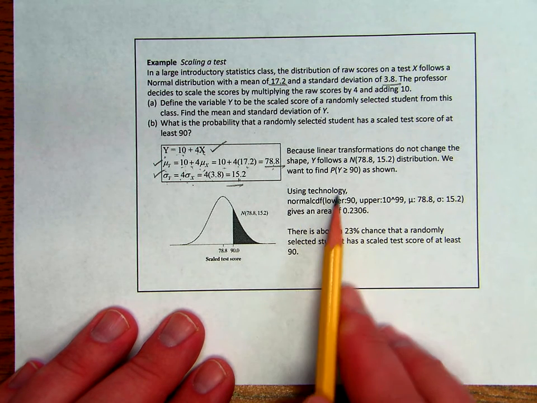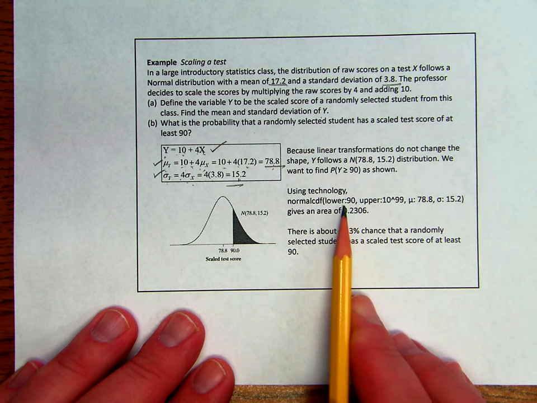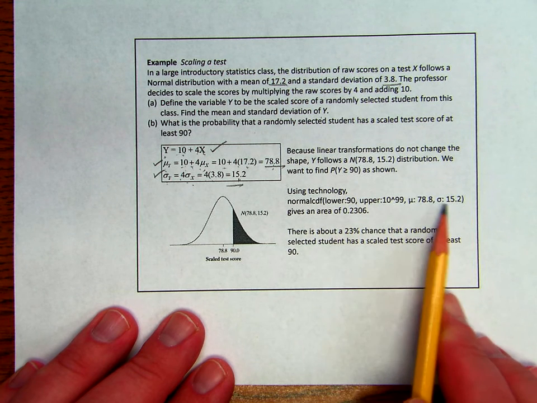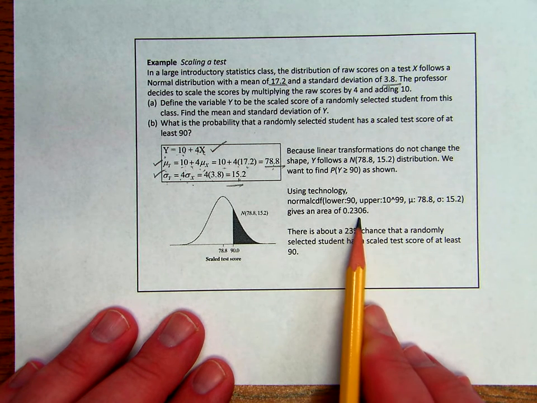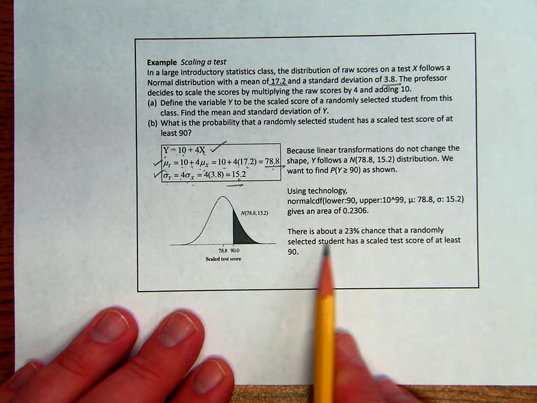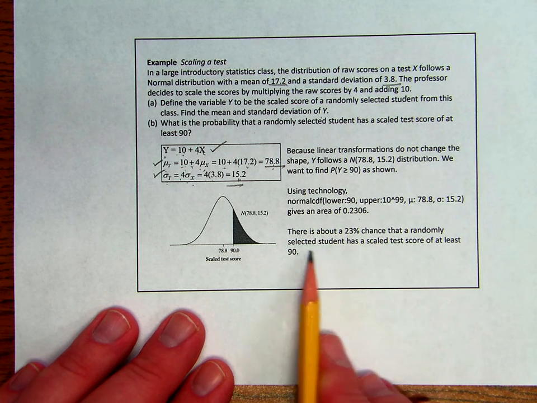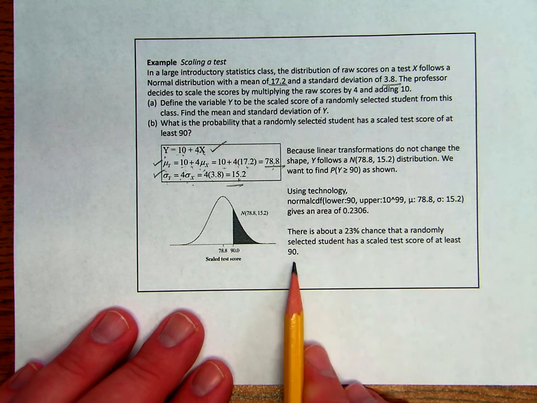Okay, so using technology, normal CDF, lower, upper, mean, standard deviation, gives us that area, which means that's the probability. There's about a 23% chance that a randomly selected student has a test score of at least 90.